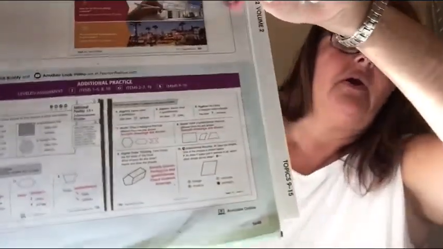Number 10, Jin drew 2 shapes. One of the shapes is shown below. He drew a pentagon. If Jin drew 9 sides and 9 vertices in all, which other shape did he draw? So you have to equal 9 sides. He drew 4 sides here, and it has to equal 9 sides. So he has to draw a figure with 5 sides to equal the 9. 4 plus 5 is 9. So D, pentagon.